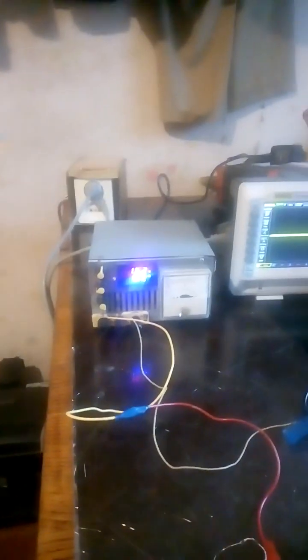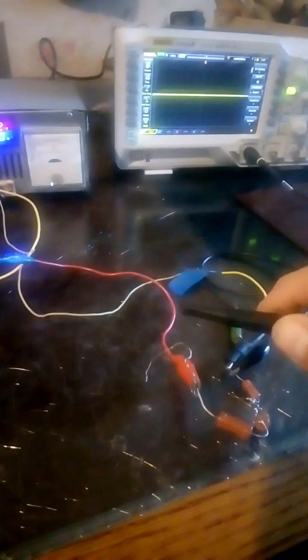So how do we do it? We put the ground probe on the ground, and now we put the main probe on the plus wire.